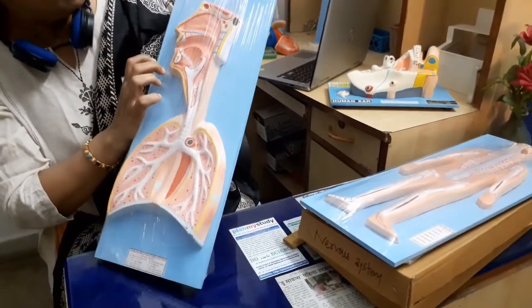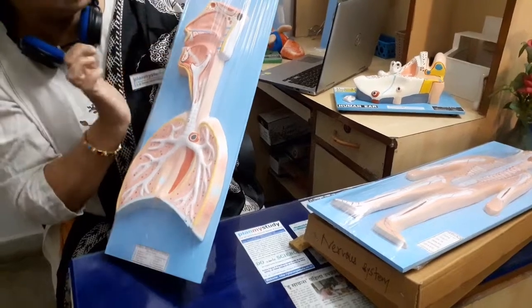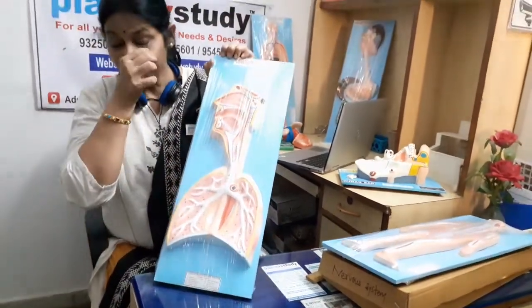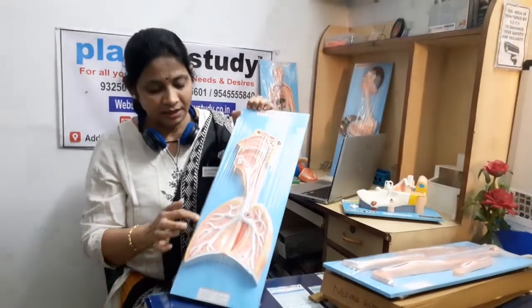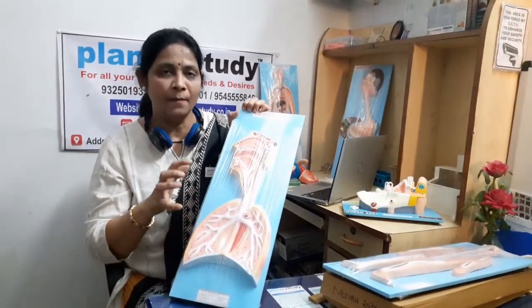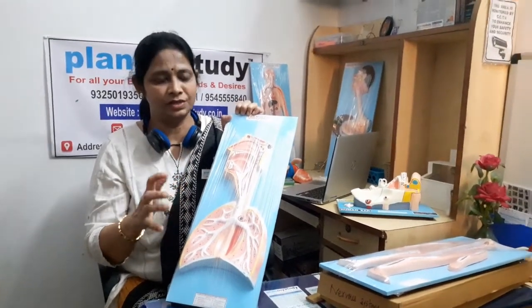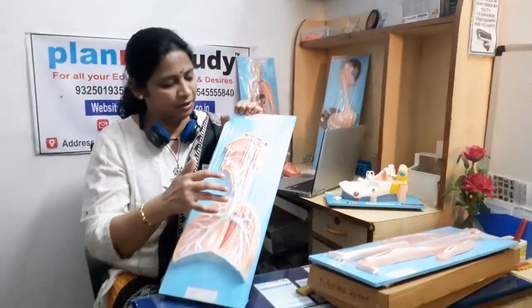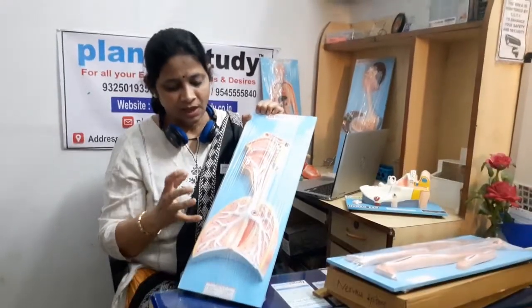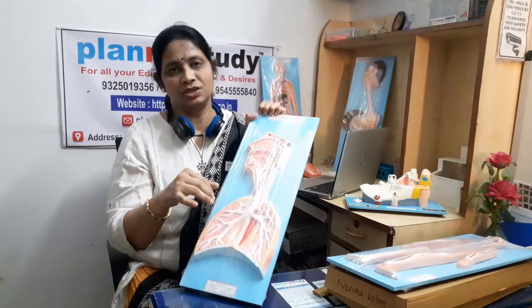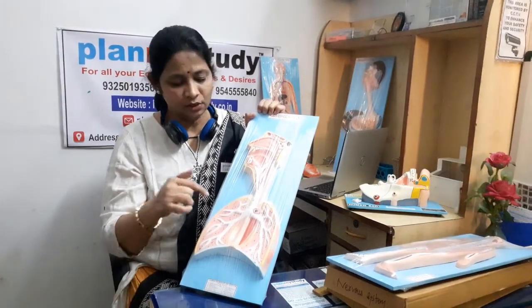This is the nasal cavity. Then in the respiratory system, lungs are shown in detail. Lungs are the major part of the respiratory system, and oxygenated blood is provided by the lungs to the heart. So this is the major part.